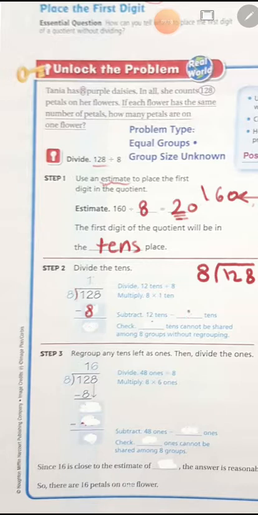So I will subtract 8 tens from 12 tens, and the answer will be what? 12 minus 8, count from 8 to 12, the answer will be 4. 4 tens. So this is the answer for the first division.